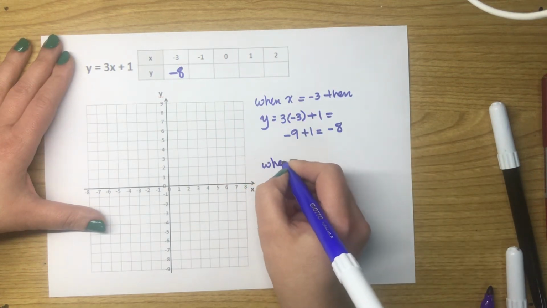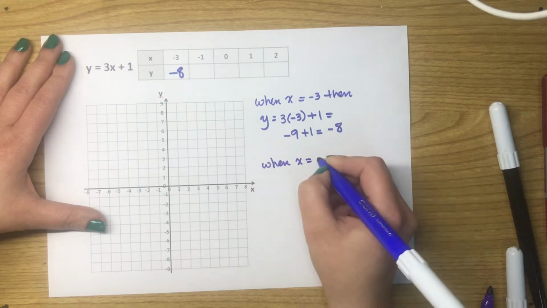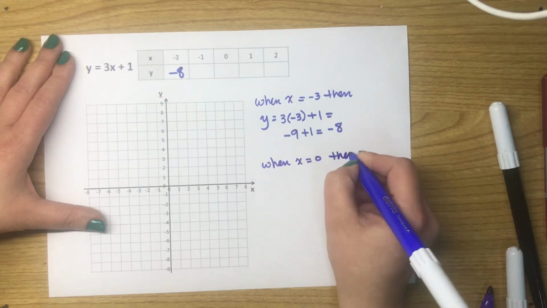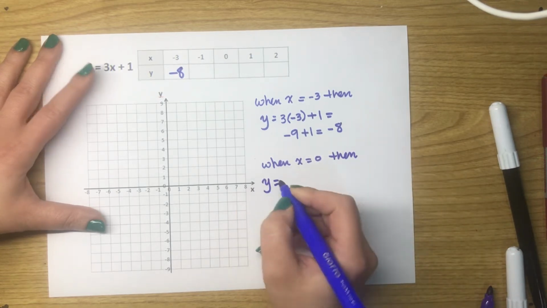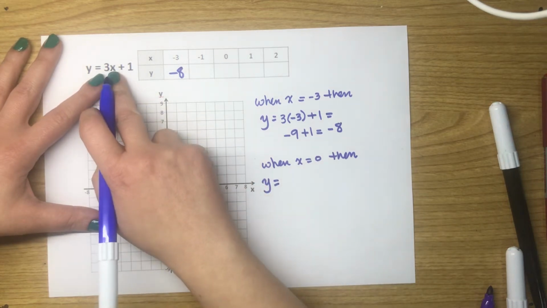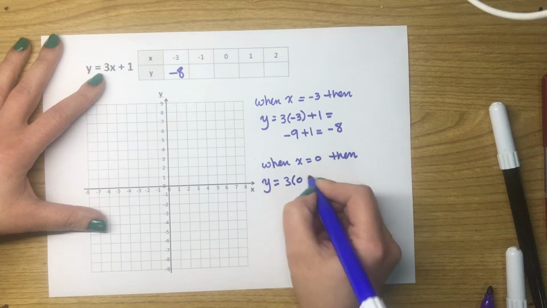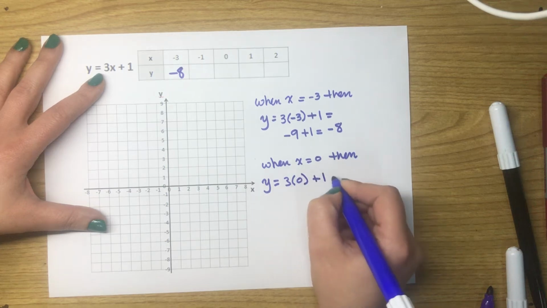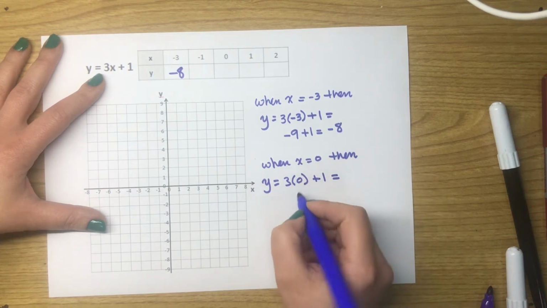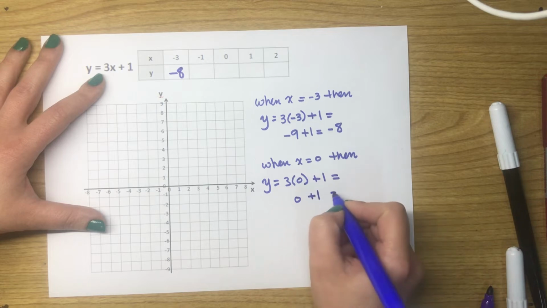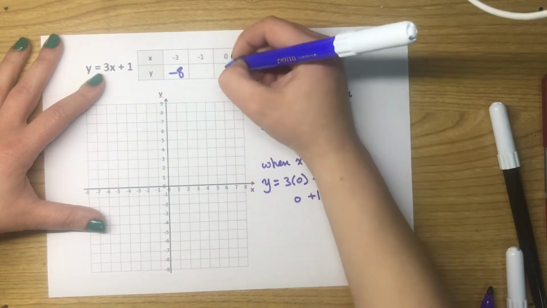When x equals 0, then y equals 3 times x plus 1. Instead of x, you are going to substitute it with 0. 3 times 0 equals 0, plus 1, then the answer equals 1.